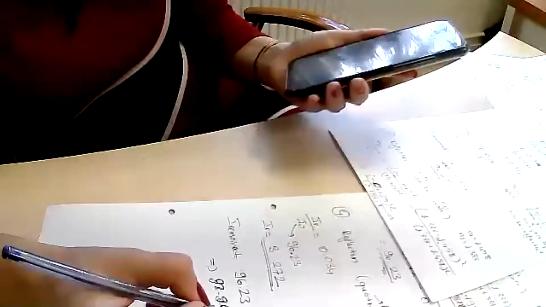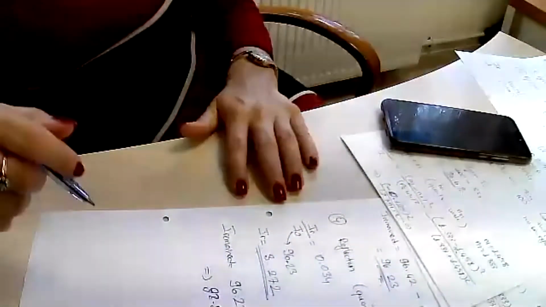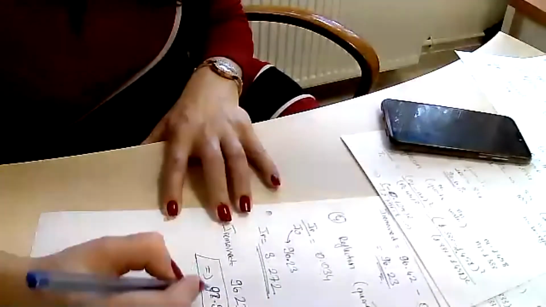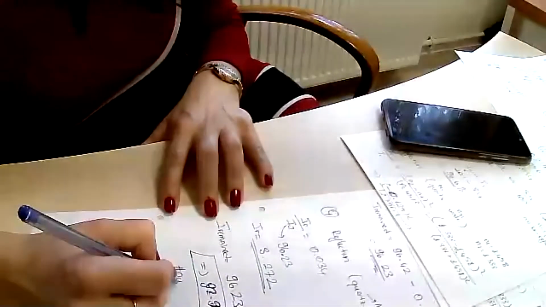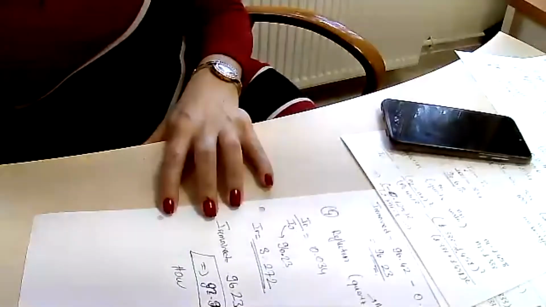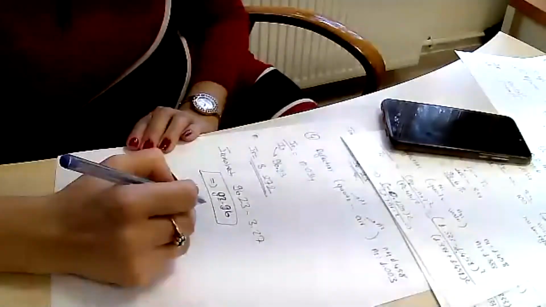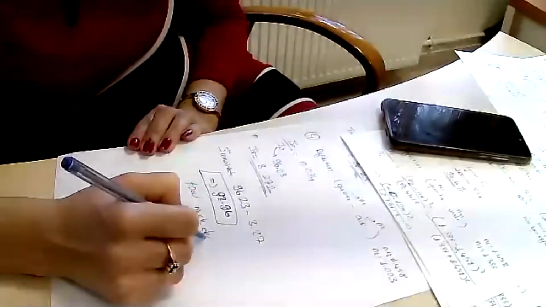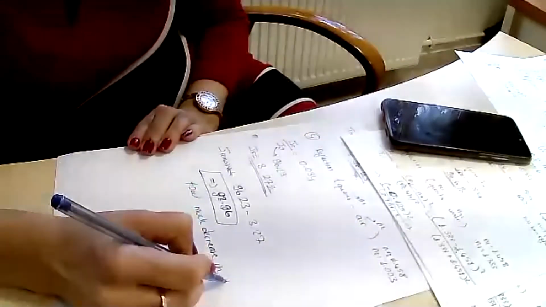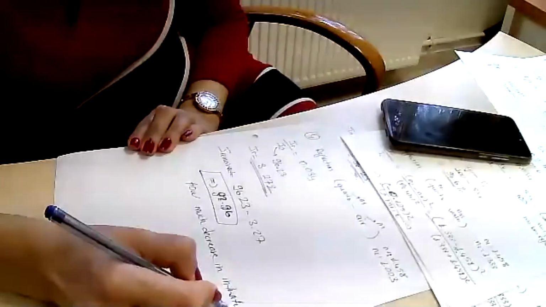So what was the question asking? Let me read the question again. Question 7 is asking how much decrease in intensity of the radiation.